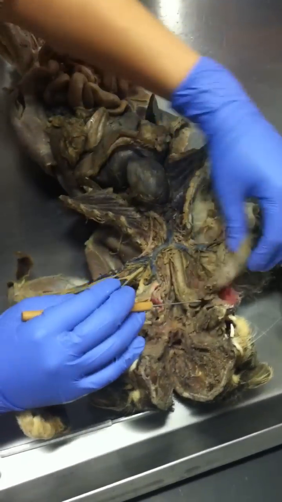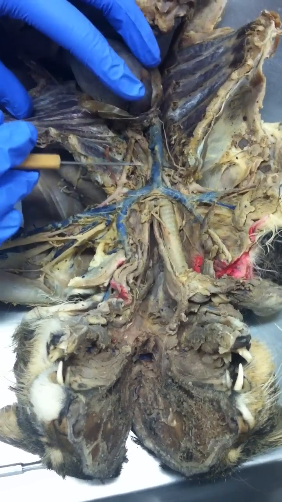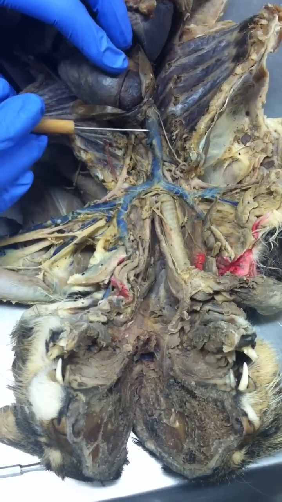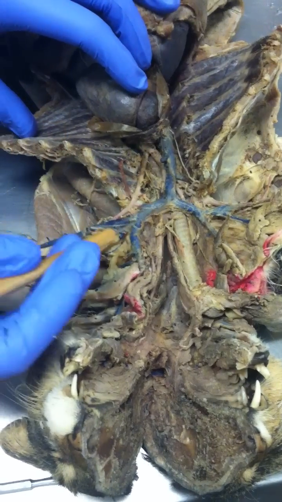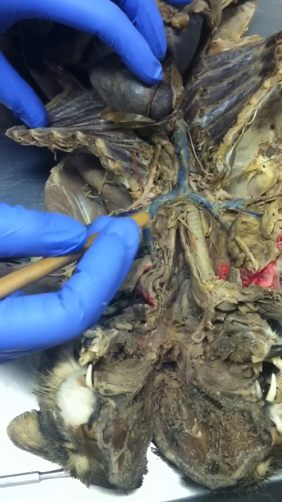So let's look at the blue one first. Blue is what kind of vessel? It's the veins. So up here is what? The superior vena cava, very good. And then what's tributary into it? So what are these two structures?